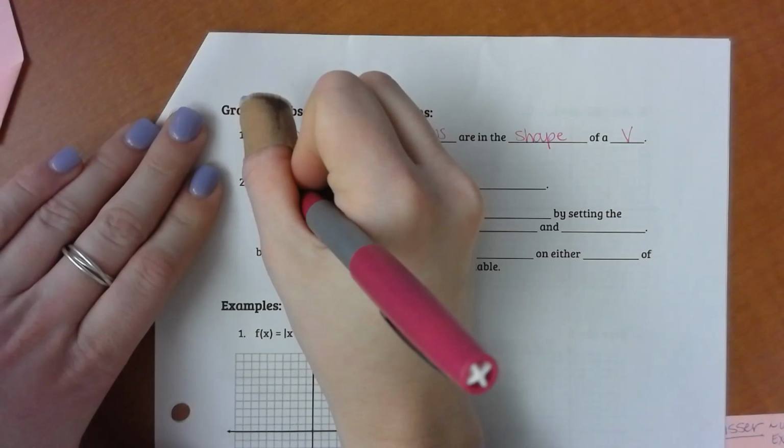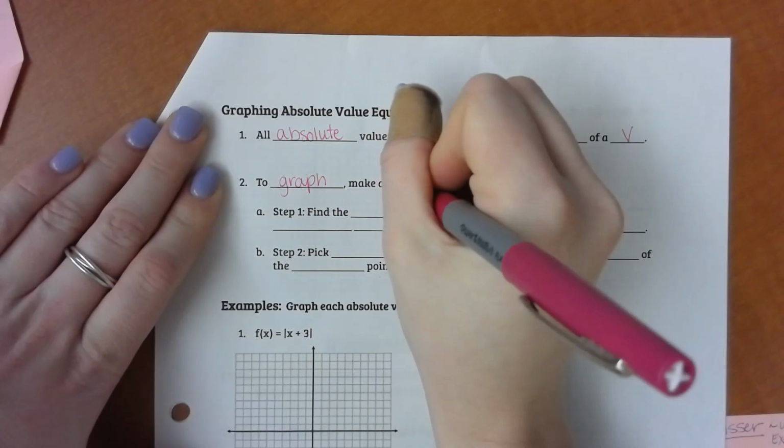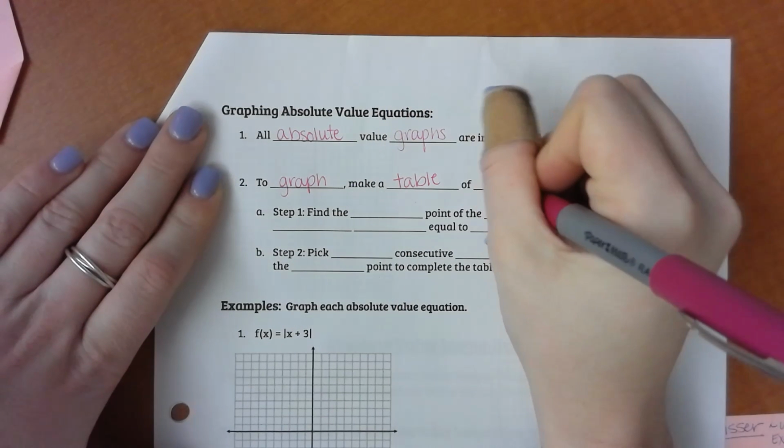So to graph these, you're going to want to make a table of values.